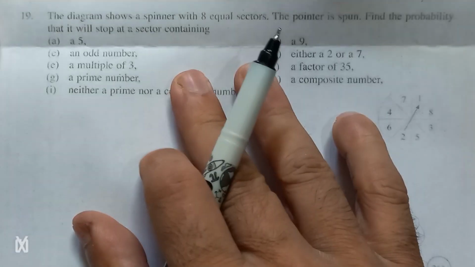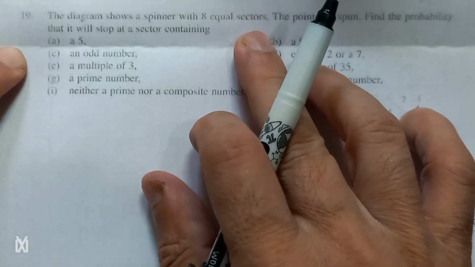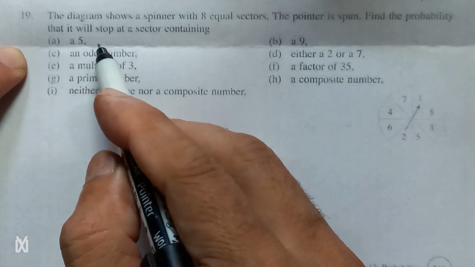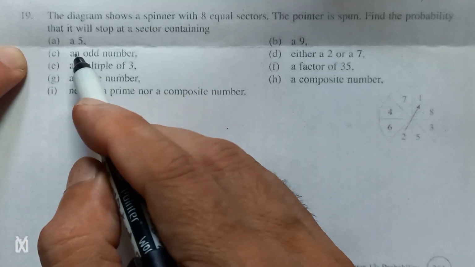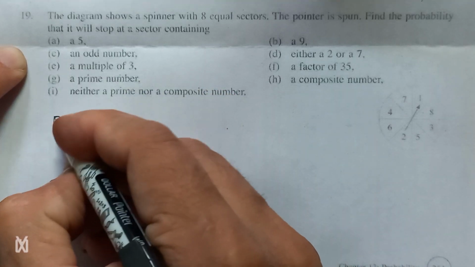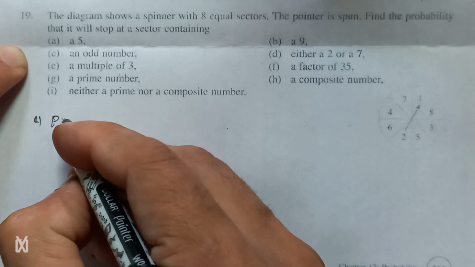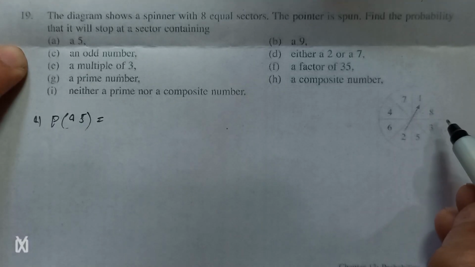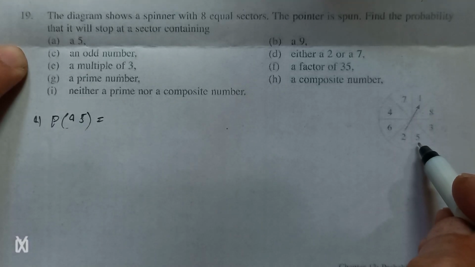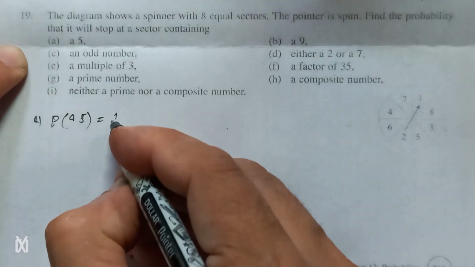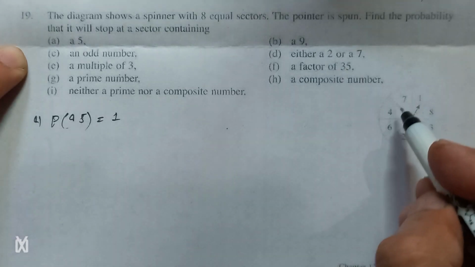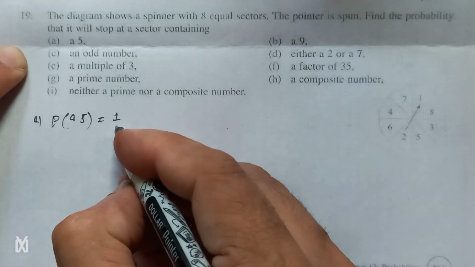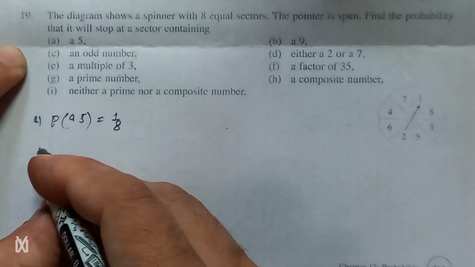Question number 19. The diagram shows a spinner with 8 equal sectors. The pointer is spun. Find the probability that it will stop at a sector containing a 5. So A part, probability of 5. So there is only one favorable outcome, and in total there are 1, 2, 3, 4, 5, 6, 7, 8 outcomes. So this is the answer of A part.